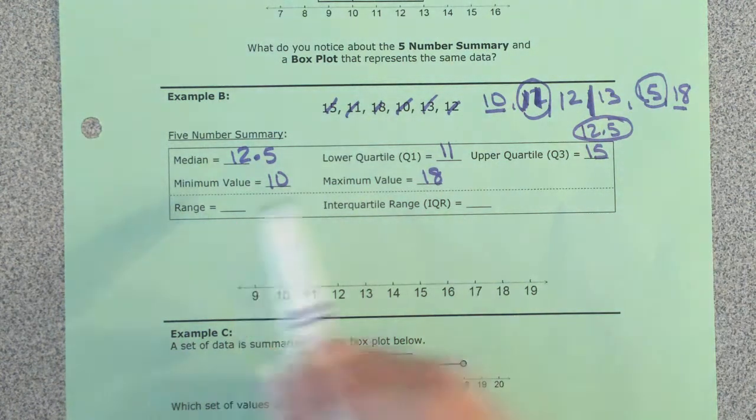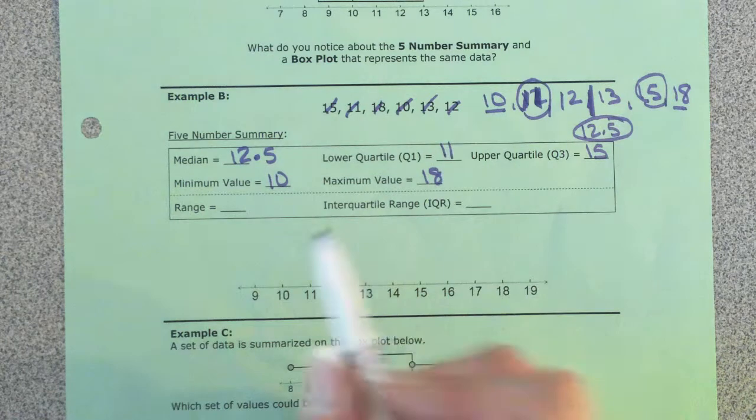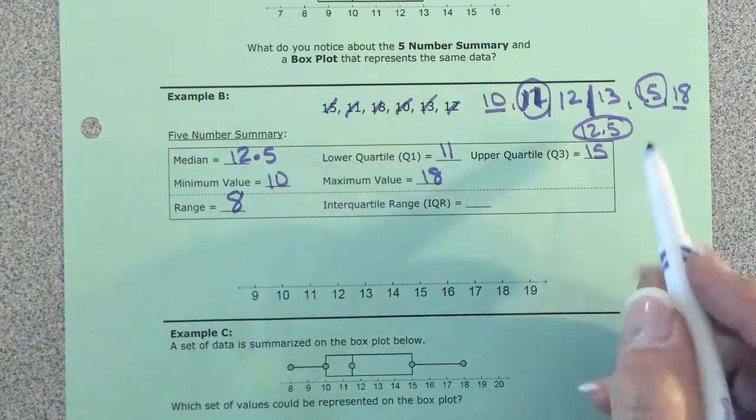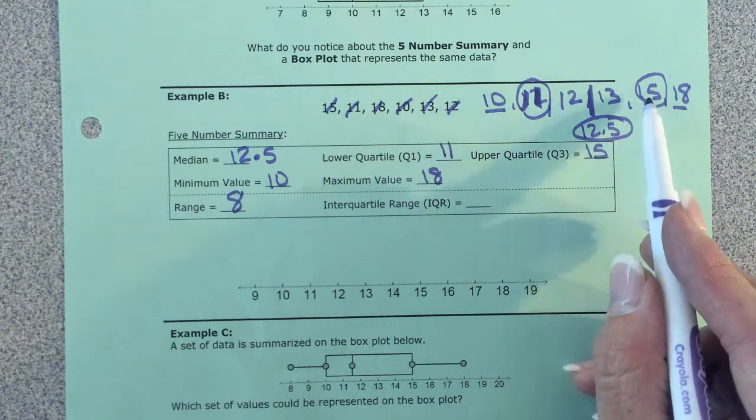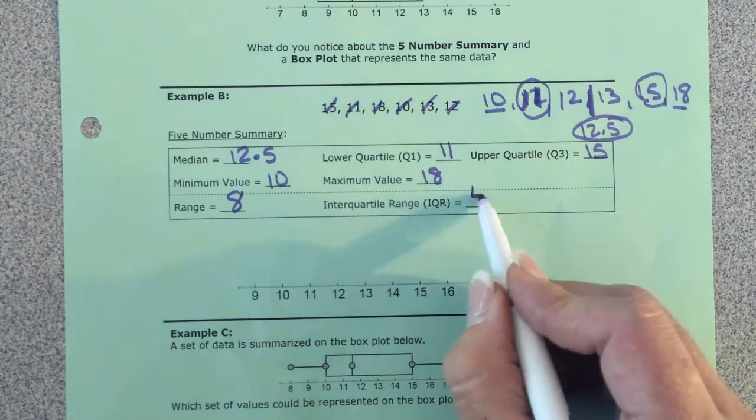So my range is from 18 to 10. That would be a range of 8. And my IQR, interquartile range, is my inner quartiles. From 15 to 11, that gives me a 4.